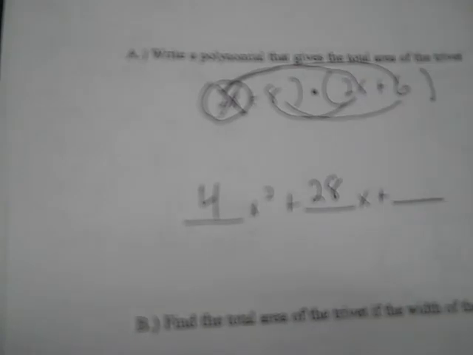So I'm ready to write my product. These two have identical powers, so they will be added. So I go blank x to the second plus blank x plus blank. So x second, I have 4. For x the first, 12 plus 16 is 28. And then I have 48. Once again, this is a rectangle, so I don't need that second part where I divide by 2.